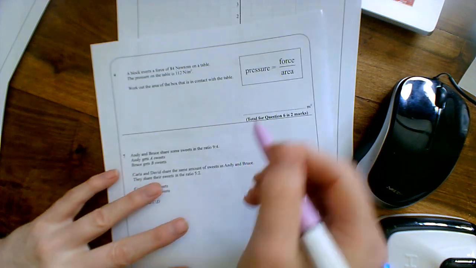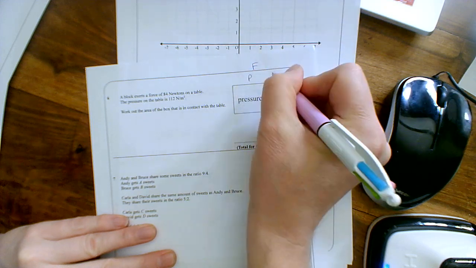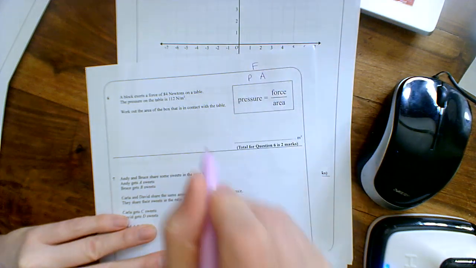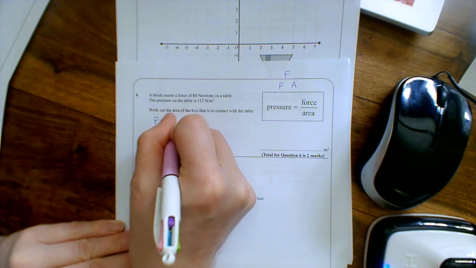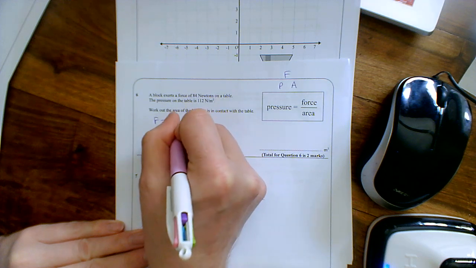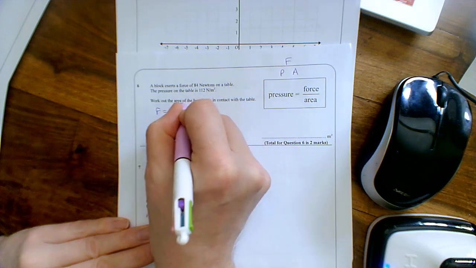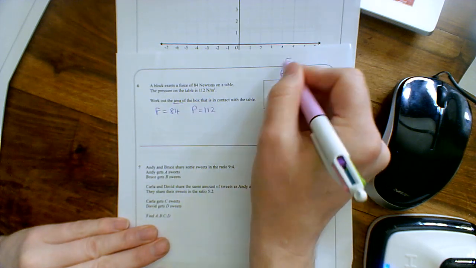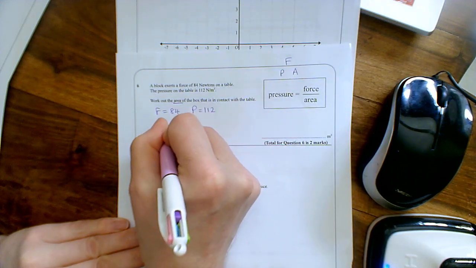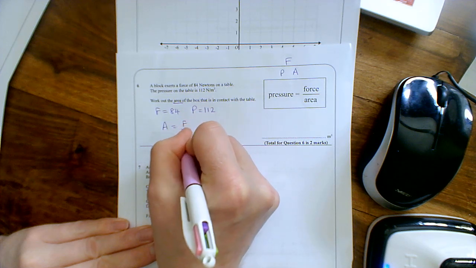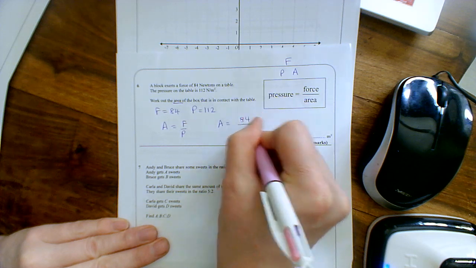Number 6, PFA. So I like to have the PFA triangle, so pressure, force, and area. A block exerts a force of 84, so F equals 84. We've got pressure, where am I going to put the phone? Pressure equals 112, so we've got these two things. And then we're working out the area of the box that's in contact with the table. So area, if you look at our little triangle, area is just the force divided by the pressure, force on top. So area equals force divided by the pressure, in which case area equals, force is 84 over 112.